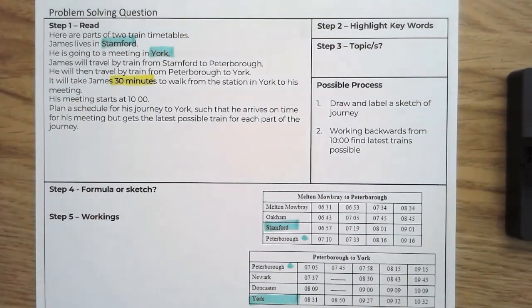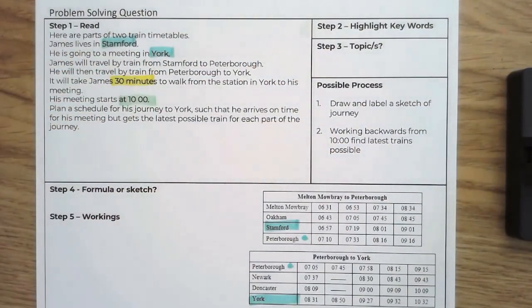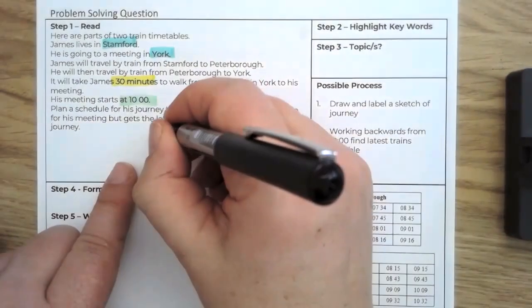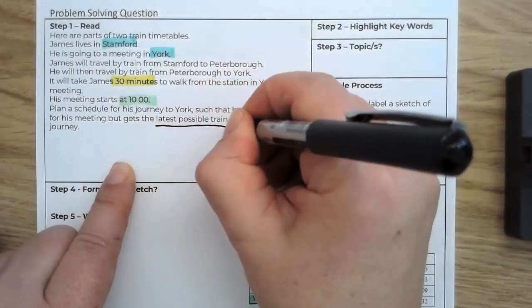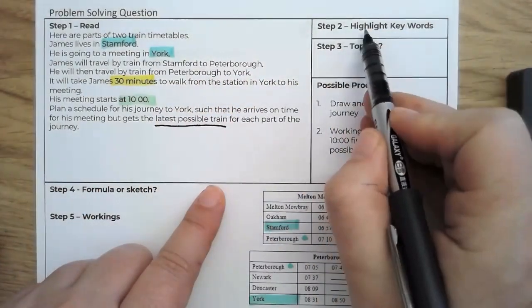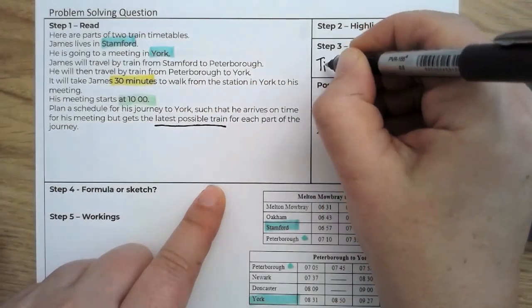And his meeting starts at 10 o'clock. Obviously, you don't need to use colours, but I'm using colours so that we can relate that to the workings. Oh, we also need to know that it is the latest possible train that he's working towards. So we've done step 2. Step 3, it's timetables.